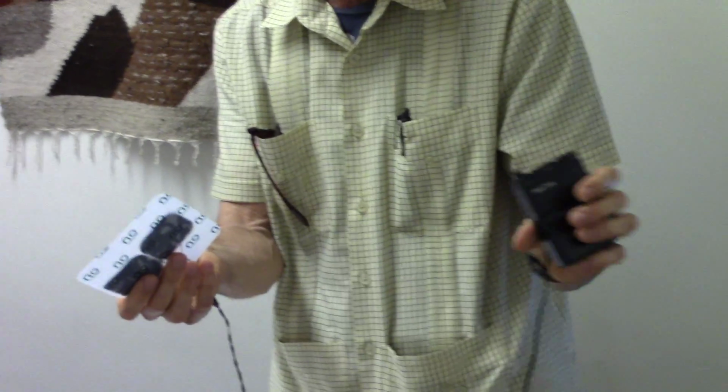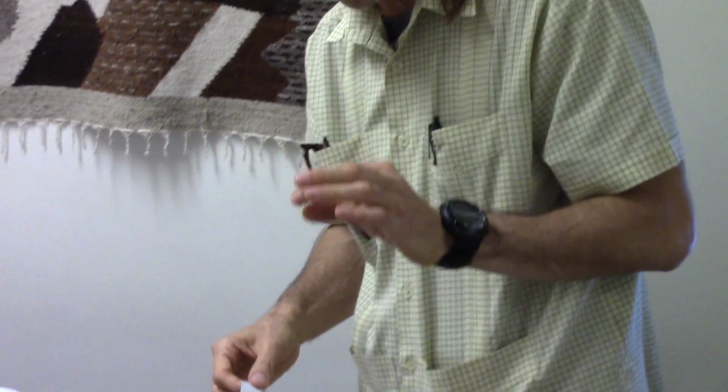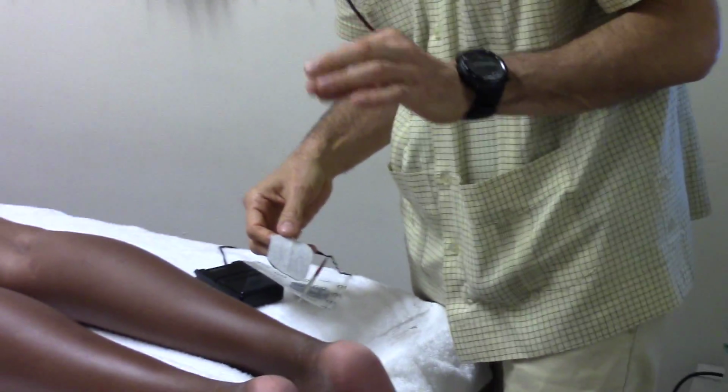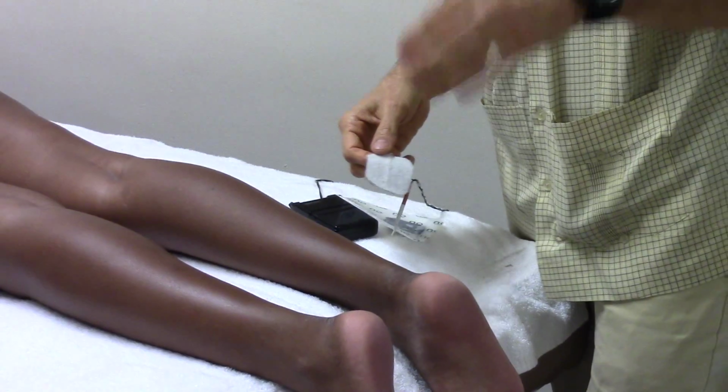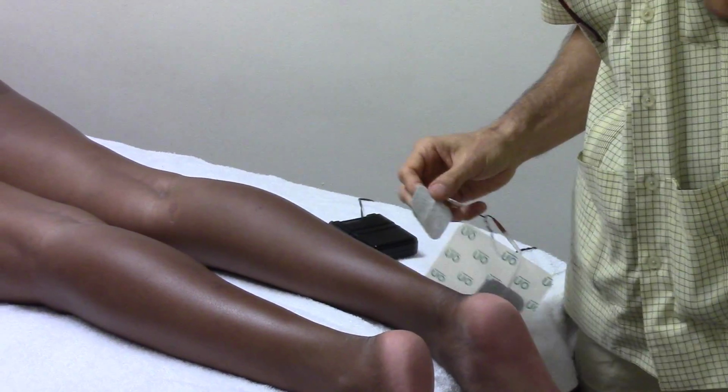Now, this is a TENS unit. It's an electrical stimulation device. It produces an electrical current. Now, remember, the reflex is a mechanical stimulus that gets converted into an electrical current. Now, let me show you how that's done.